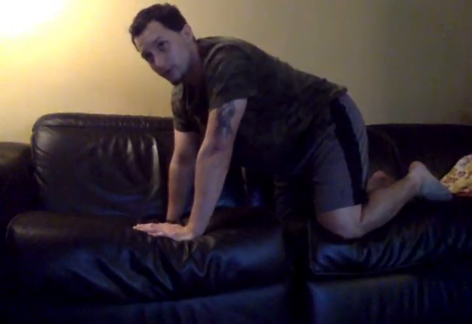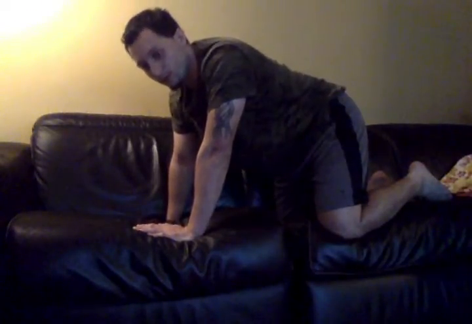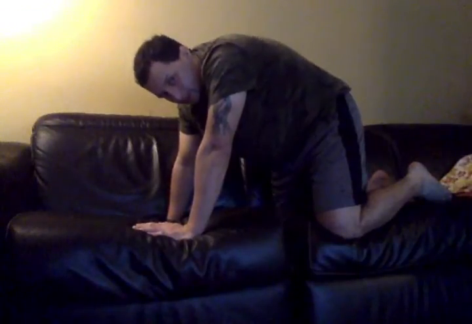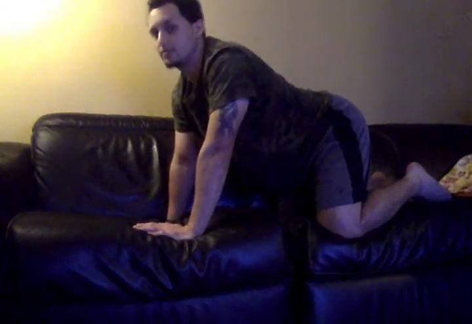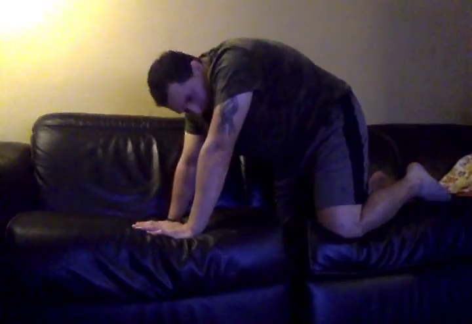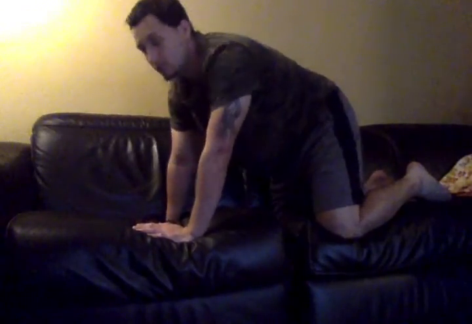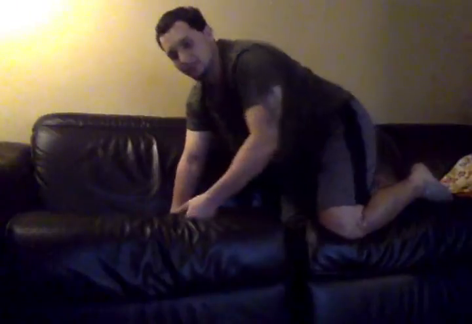Then what you can do is get them into this cat-camel where we're flexing everything, bringing everything up, and then extending into the cat, flexing into the camel. What we would be looking for is every single segment to flex, so we're looking segment by segment, and then to extend segment by segment. I could actually take my fingers and walk them up the spinous processes, like this.